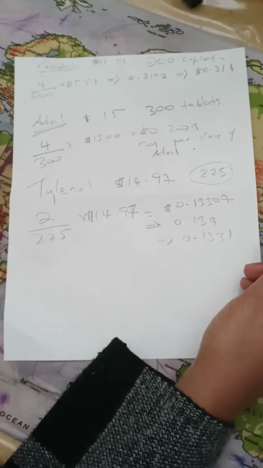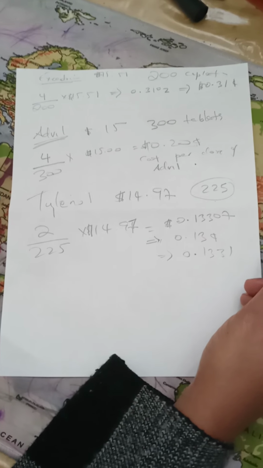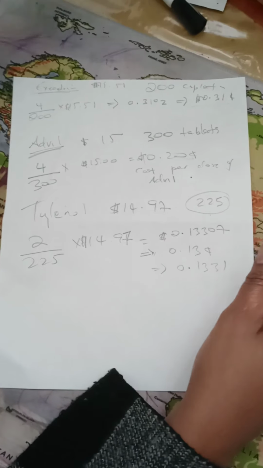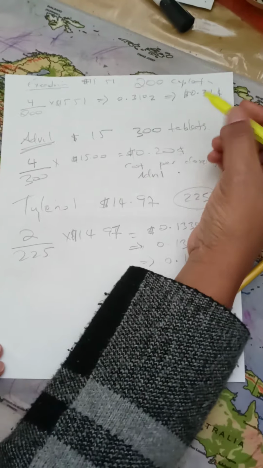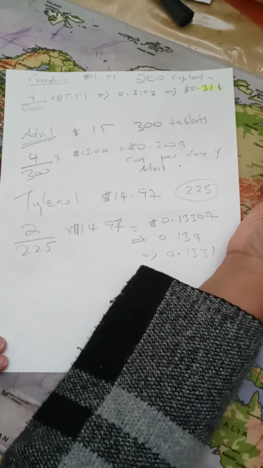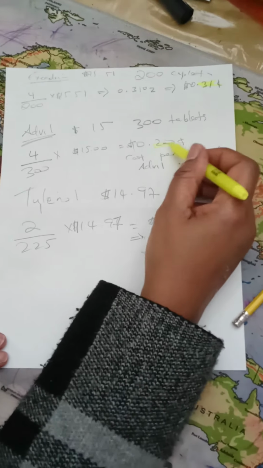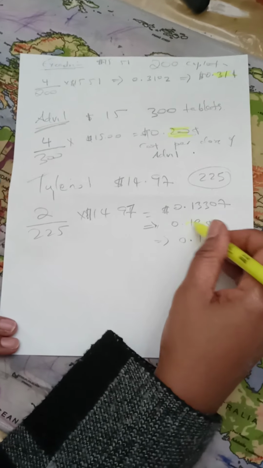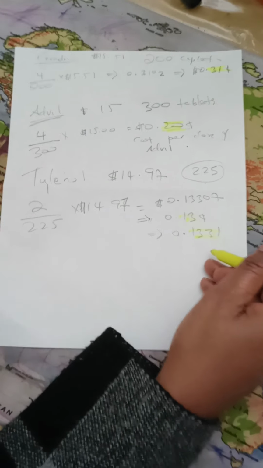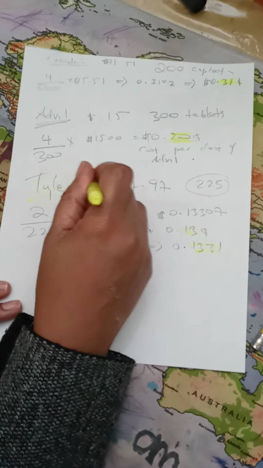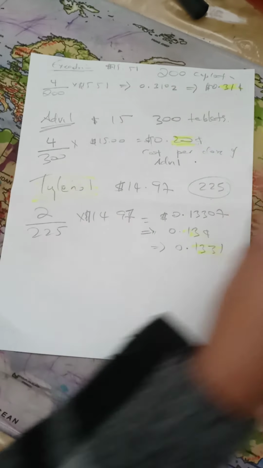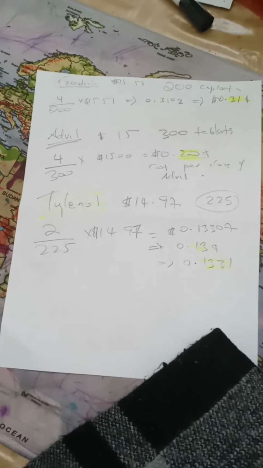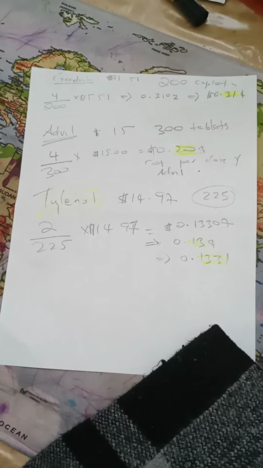Now the next thing that the scenario asks for is which one is the cheapest? Using my highlighter: Exergen, 31 cents for my dose. Advil, 20 cents for my dose. And Tylenol, 13 cents, give or take, for my dose. Cheapest, Tylenol. So Tylenol is what we are going to use to ease my headache, because it is the cheapest.